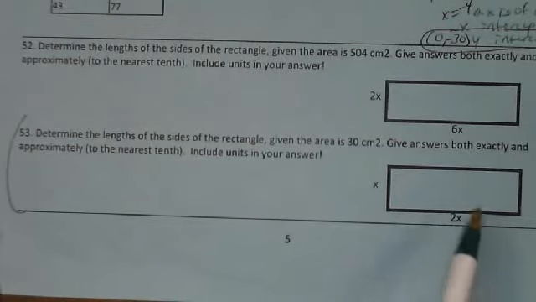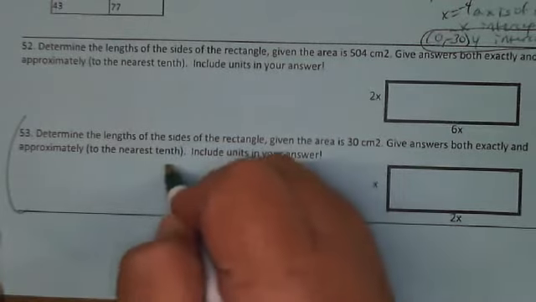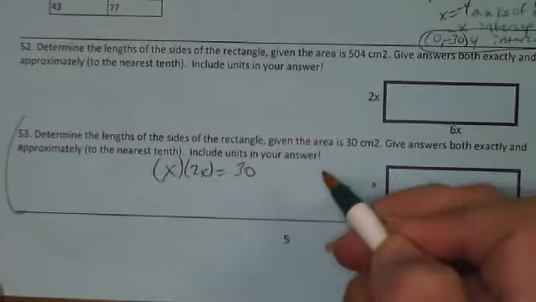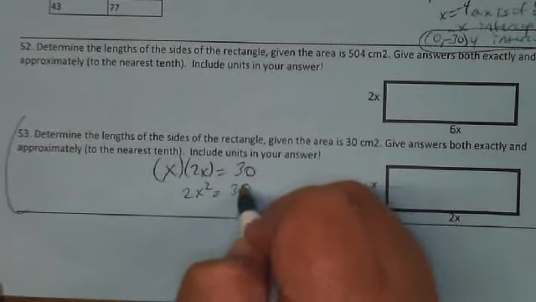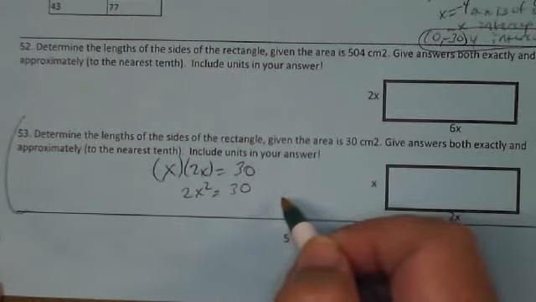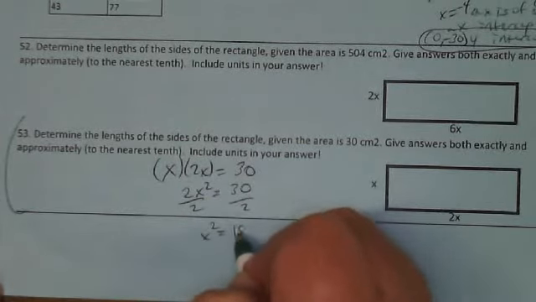Determine the lengths of the sides of the rectangle, given that the area is 30. So one side is x and one side is 2x. So we're going to multiply x times 2x, and we're going to get 30 as the area. So 2 times 1 is 2, x times x is x squared. We're going to do this just like we did the solve by taking the square roots. So we divide by 2, x squared is equal to 15.